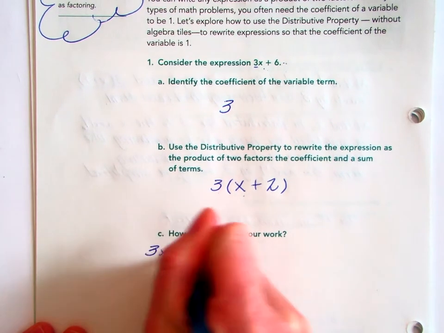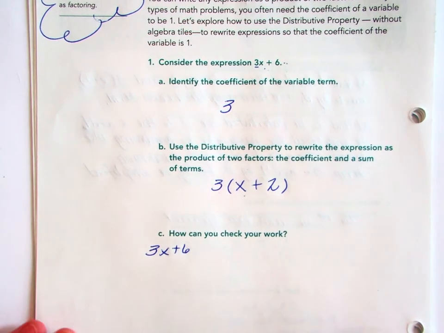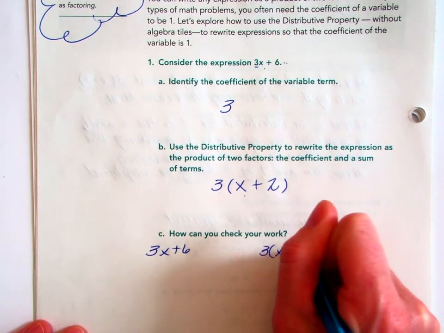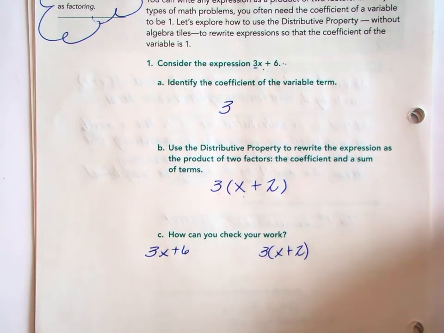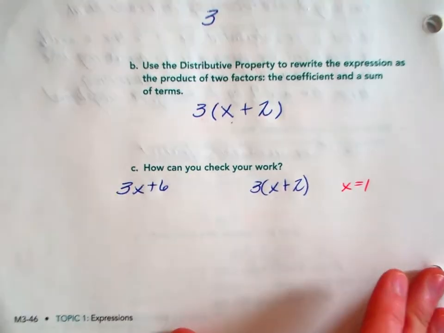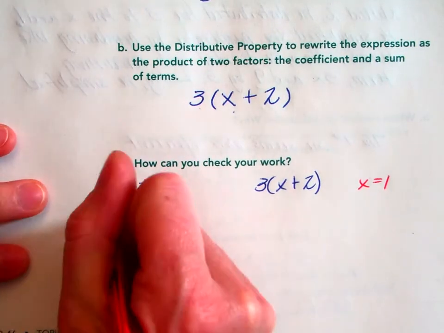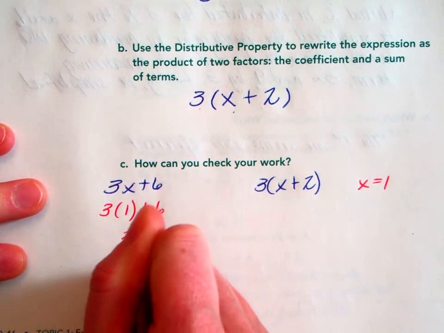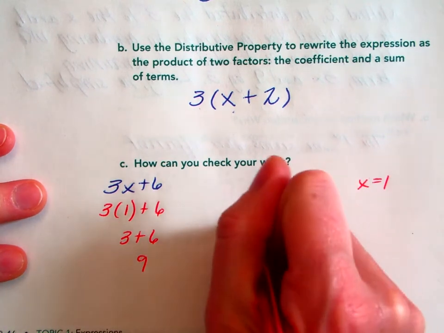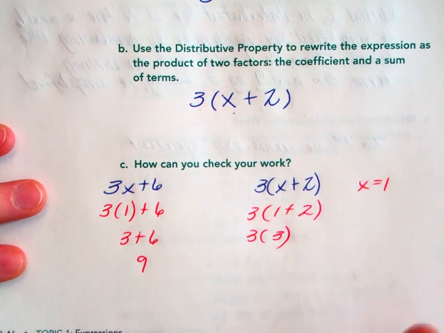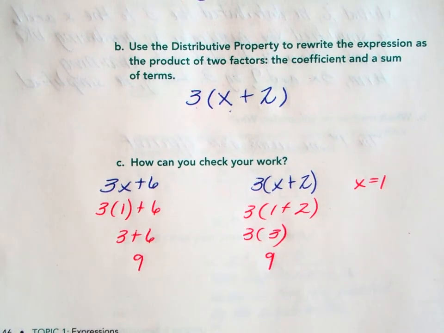For example, 3x plus 6 is the original expression, and we factored it out and did 3 times the quantity of x plus 2. Now, if we made up a value for x such as 1, we could simply substitute that in and see if we end up at the same answer. So here we'd end up with 3 times 1 plus 6, which is 3 plus 6, which is 9. And here, if we try that substitution method, we would do that, which would bring us to this, which would bring us to that. As you can see, the expressions are in fact equivalent.